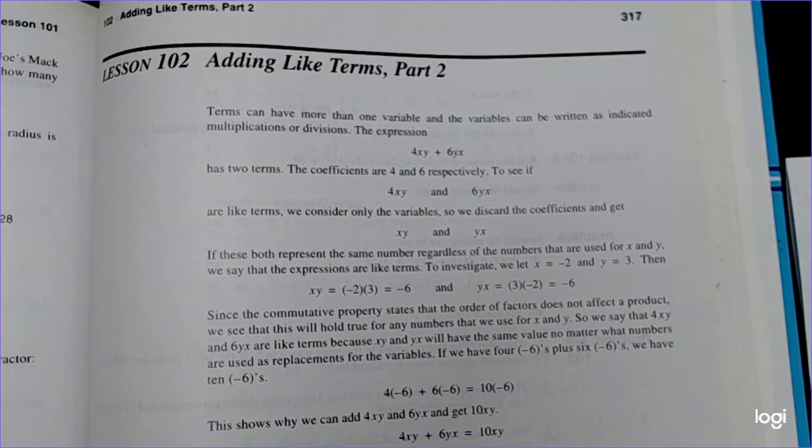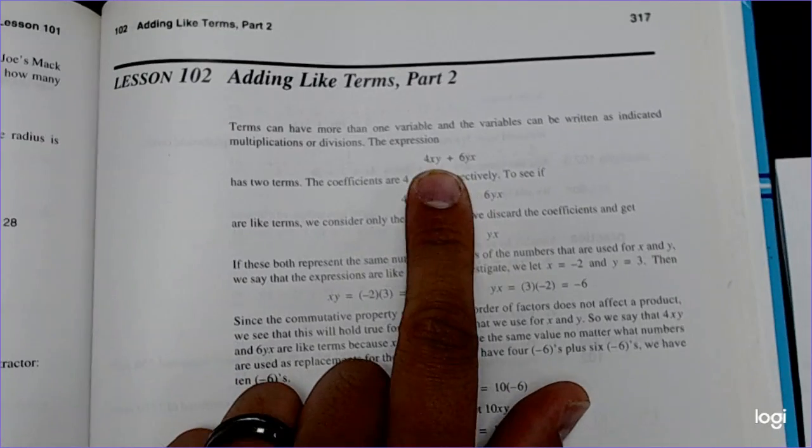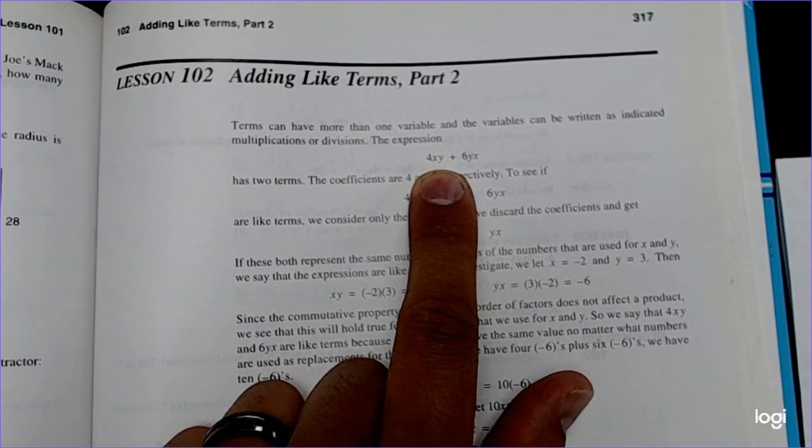Pre-Algebra Lesson 102, Adding Like Terms, Part 2. So, in our first Adding Like Terms lesson, we learned how to add terms that have the same variable, right? And they have to have the exact same variables, okay?